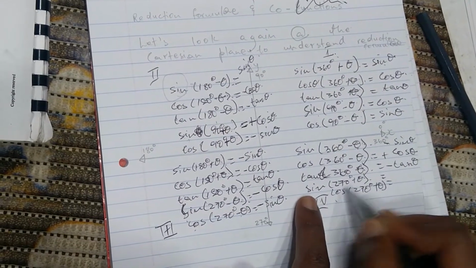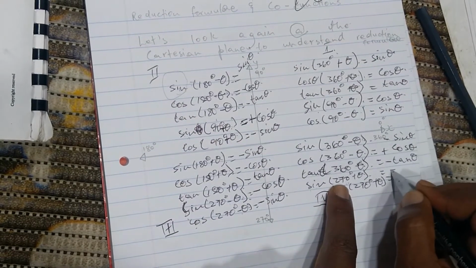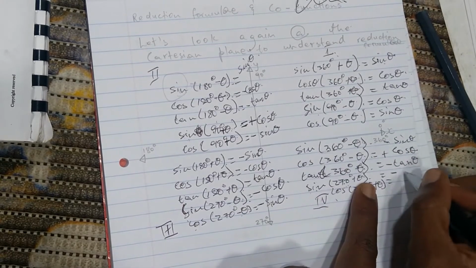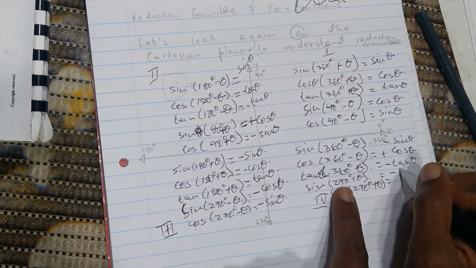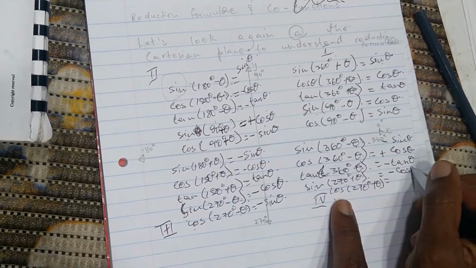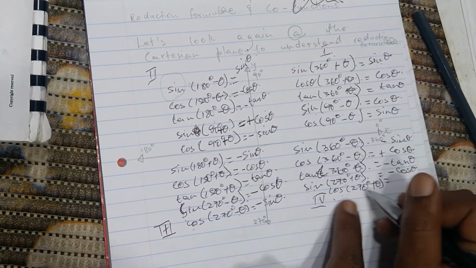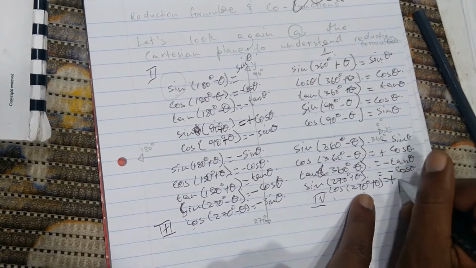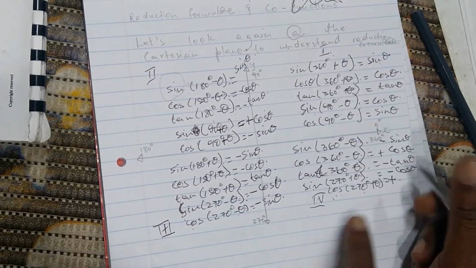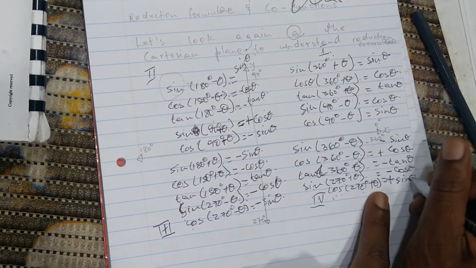Now let's have a look at 270. How is sine in this quadrant? Sine is negative in this quadrant, and now what does 270 do to sine? It changes it to its co-function, so it becomes cos theta. And then the cos, again here, how is cos in this quadrant? It is positive, and then what does 270 do to cos? It takes away the co, and then we're left with sine theta.